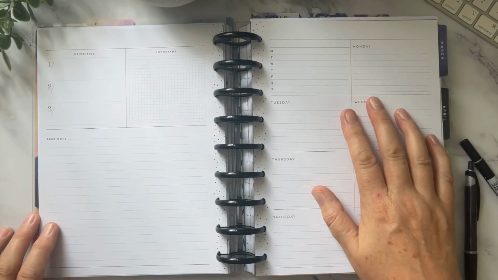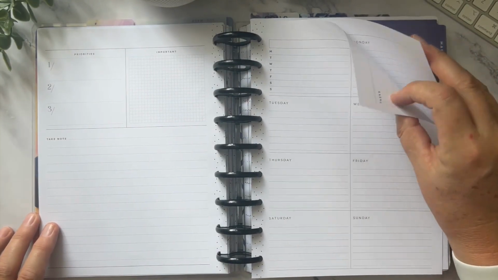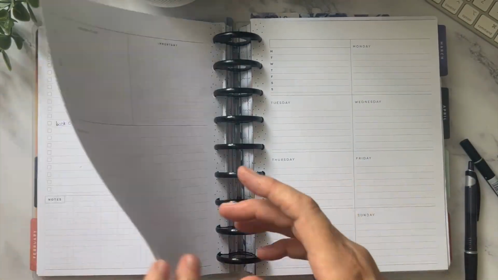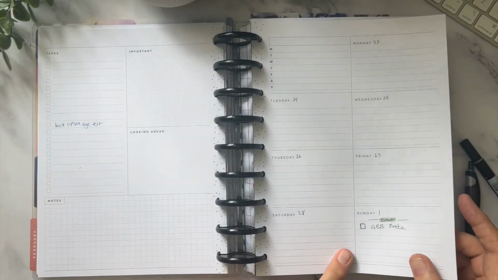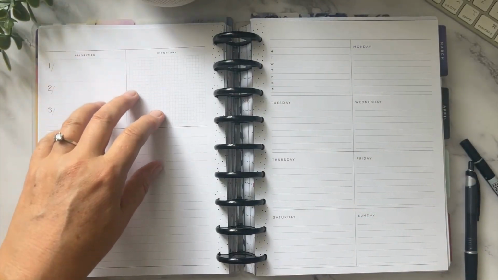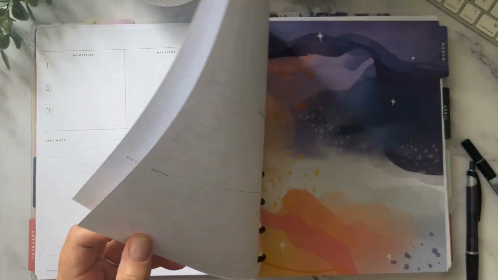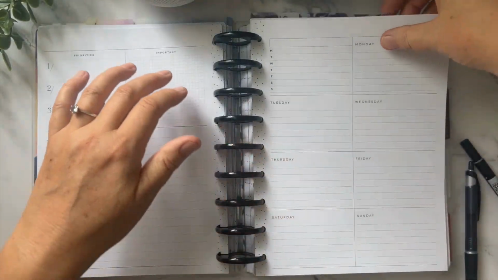Of course, because I'm using an undated layout, I get an extra week every single month for those months where you get a 5-week month, which means I have too many pages sometimes in these months. So what I'm going to do is take these extra 2 pages out and pop them away somewhere where I can use them another day.